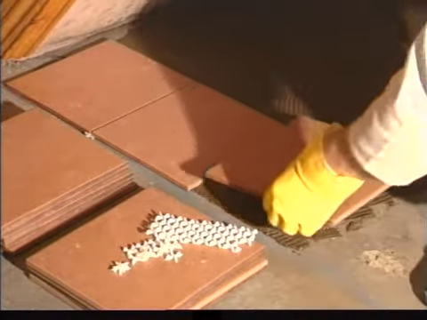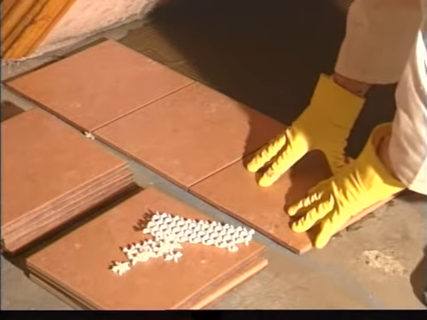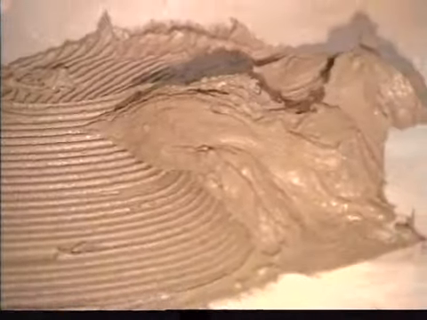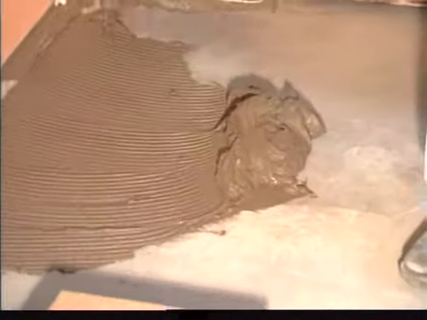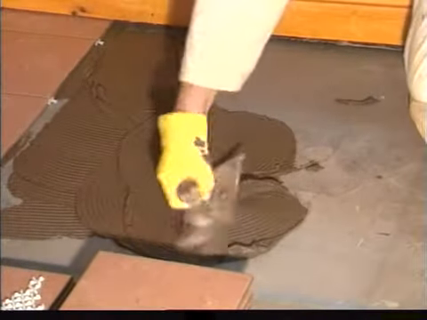Always make sure you have a good quantity of tiles and spacers to hand. Spread further adhesive and lay tiles from the center line to the outside walls as before.